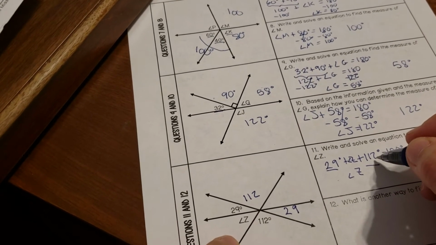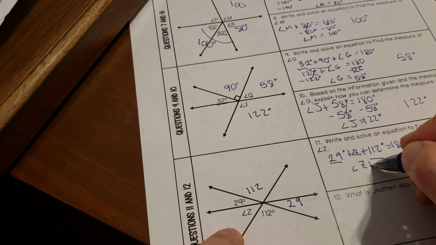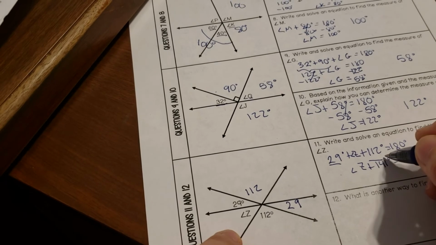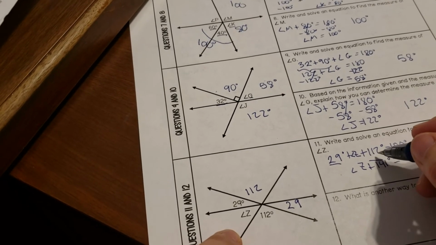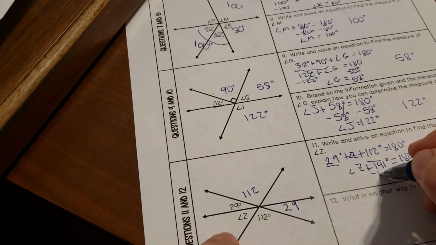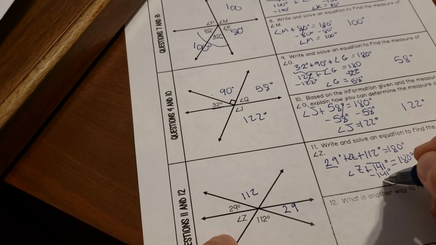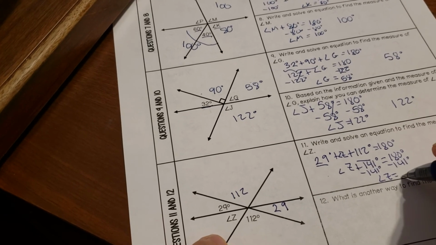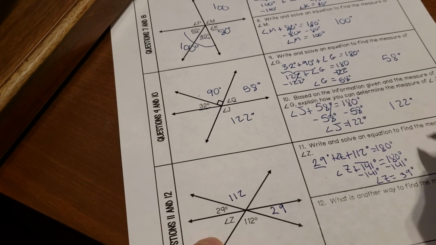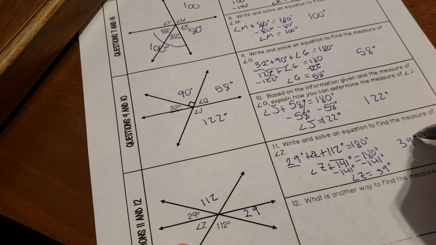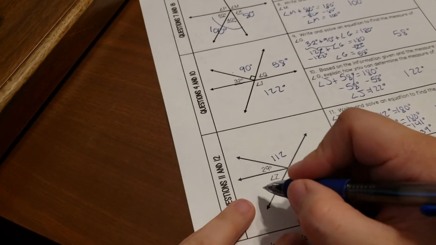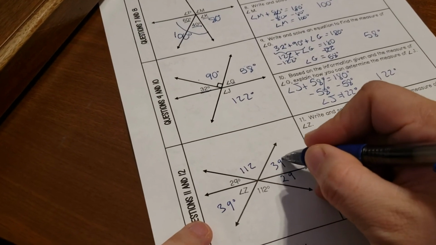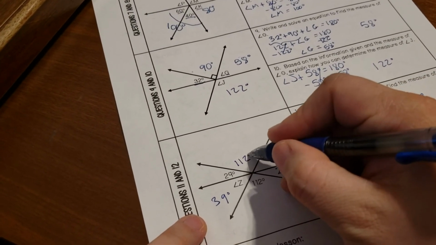141. Okay, subtract the 141, and you get that angle Z is 39 degrees. And there it is, 39 degrees. 39 degrees, 29 degrees, 112 degrees.